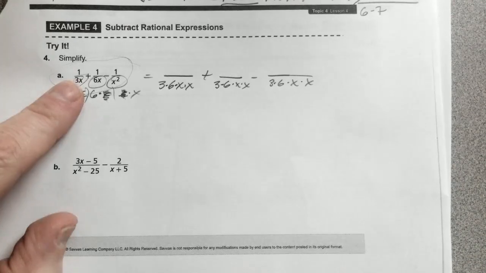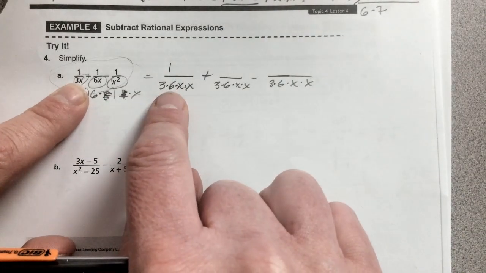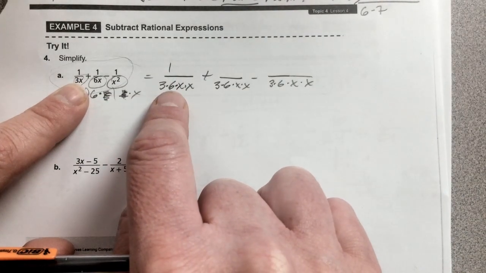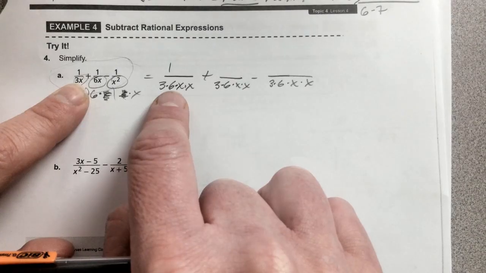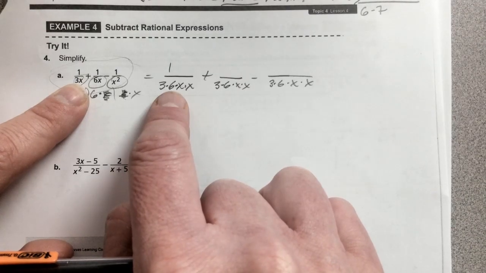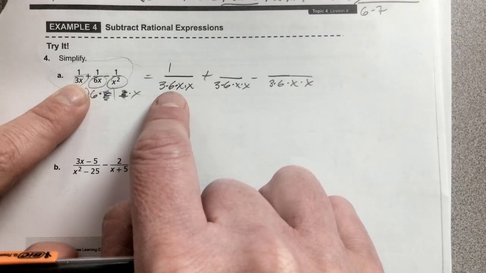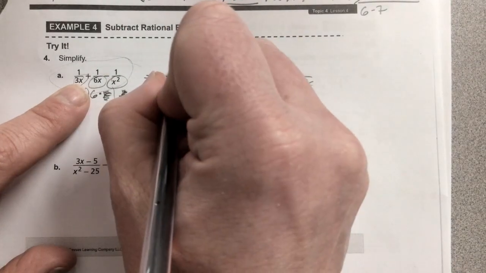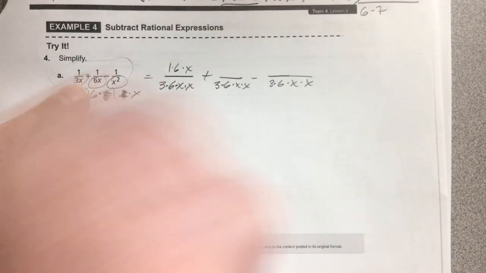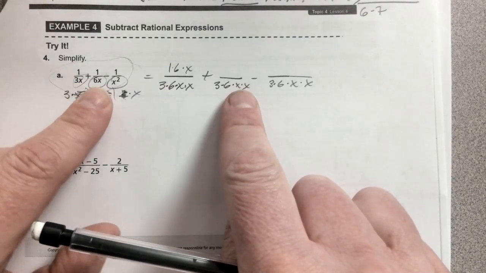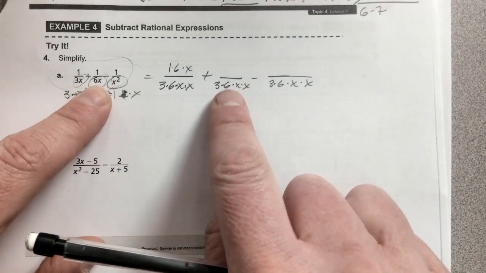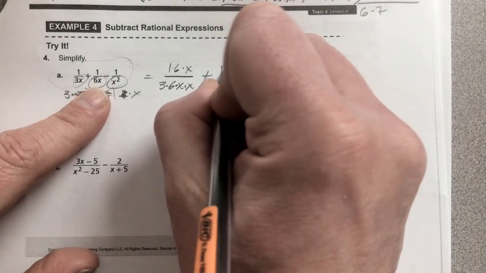Alright, so the original numerator on my first fraction is 1. What factor did we gain? A 6 and, we already had a 3, and an x. So we gained 6 and an x. My second fraction, the original numerator is a 1.